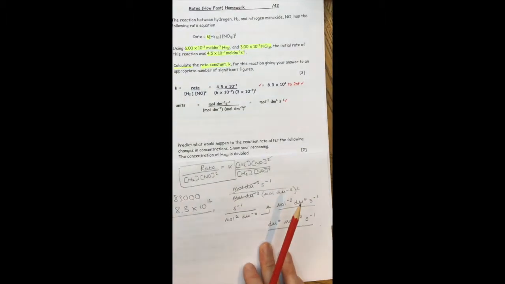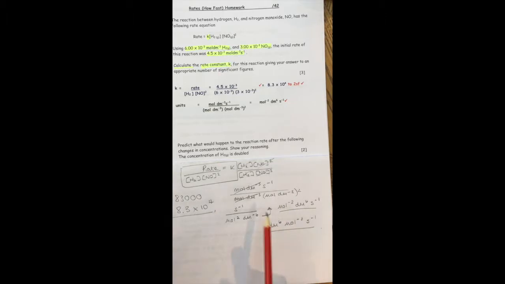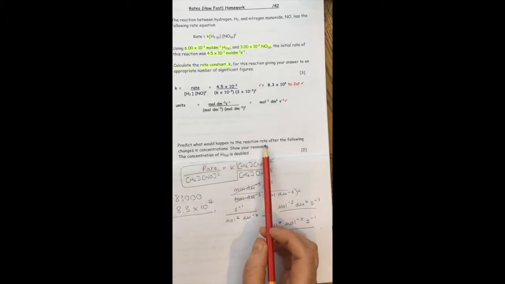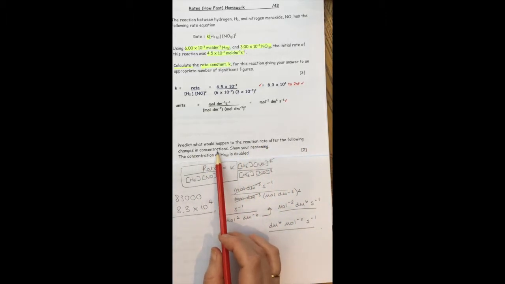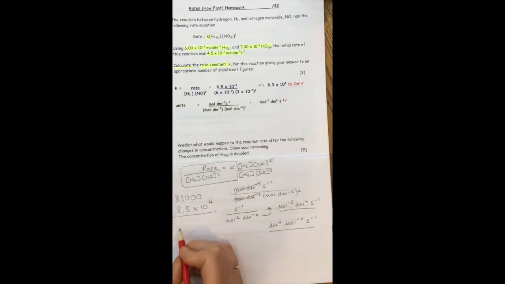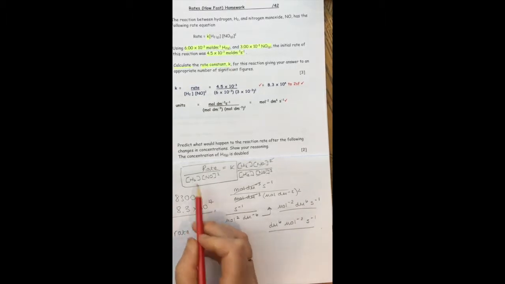All right then, so let's have a look next. It's saying predict what would happen to the rate if we change the concentrations. So if H2 is doubled, well, we know that rate is proportional to the concentration of hydrogen raised to its respective power. So we know that that's to the power 1. So if we're saying we're going to double that, let's say that's 2, then because the reaction is first order with respect to that concentration, it's going to be directly proportional.